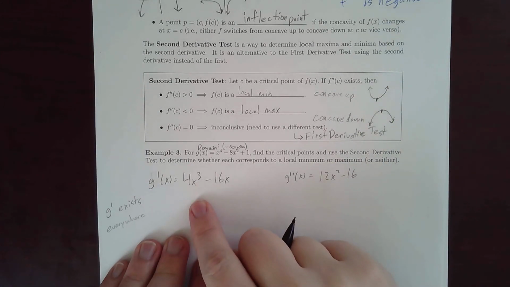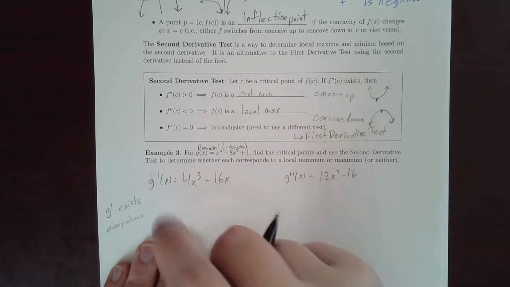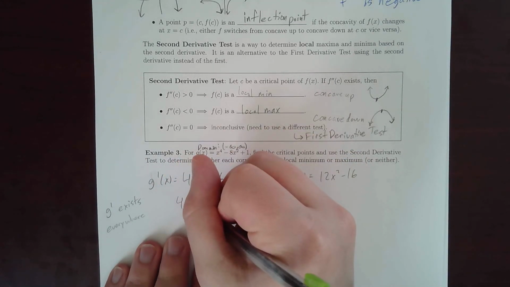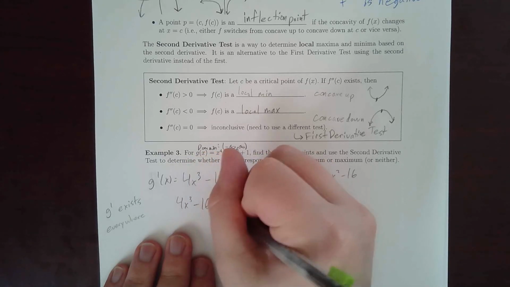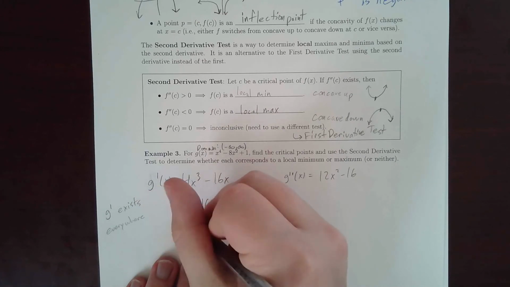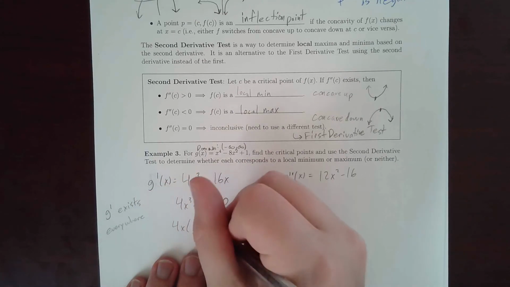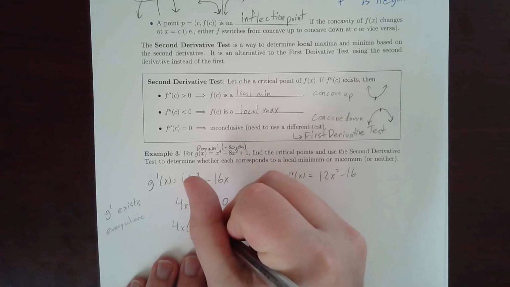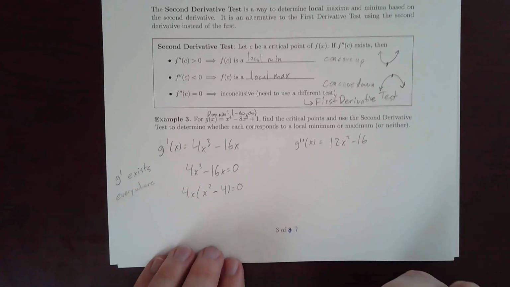So here we need to figure out where the derivative equals 0. So we want to know where 4x cubed minus 16x equals 0. We can go ahead and factor this to get 4x times x squared minus 4 equals 0. And from here we can solve for our different zeros.